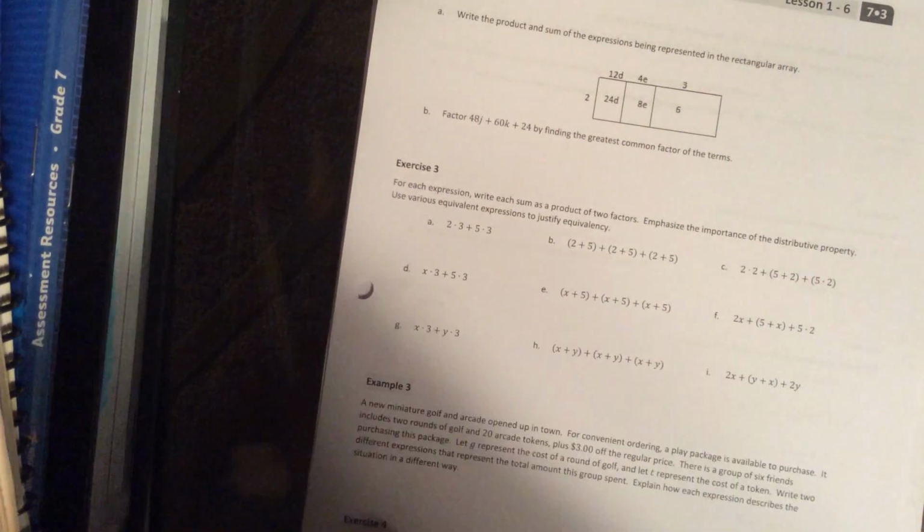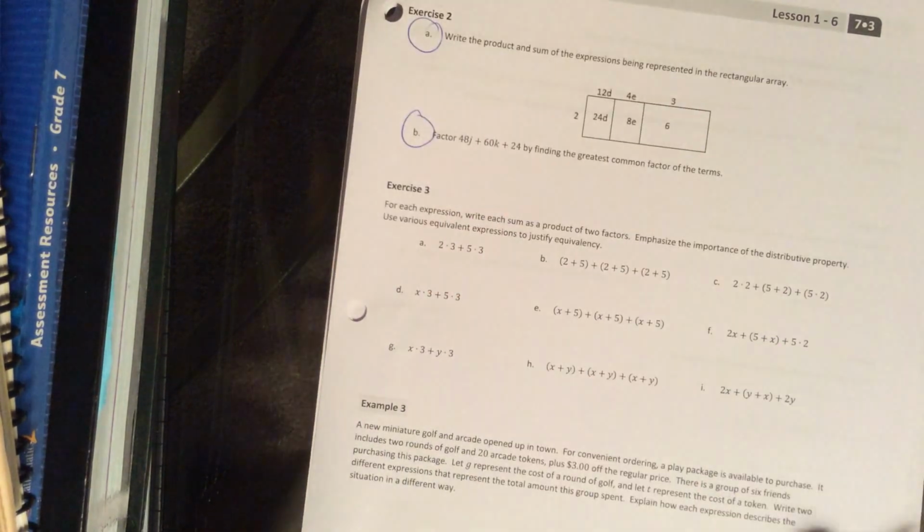So move on to the next page here. And you are going to do all of 2 on your own. Okay.